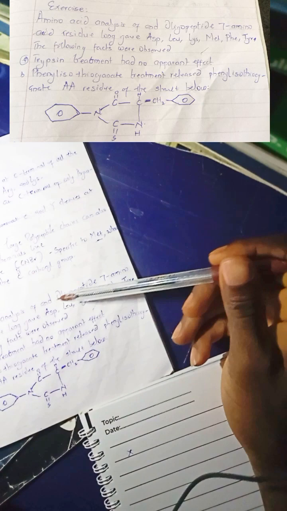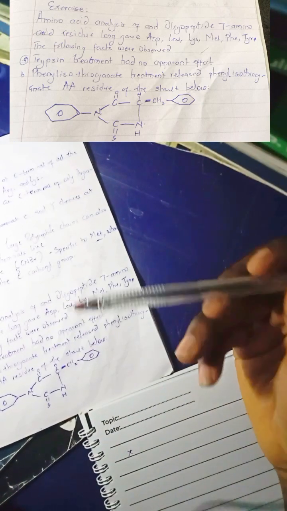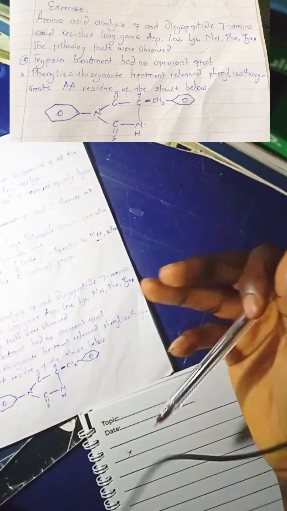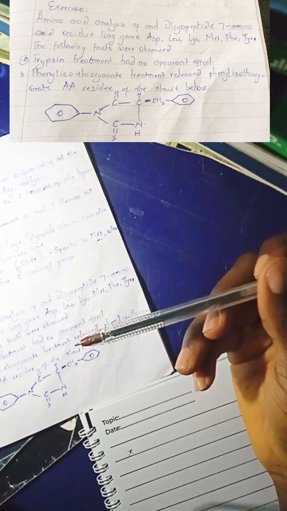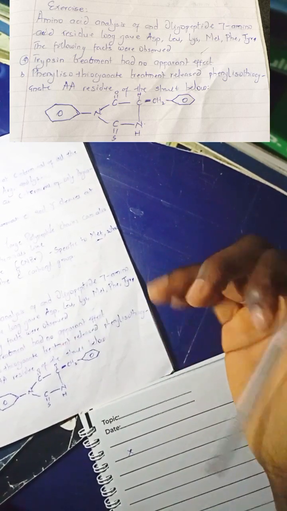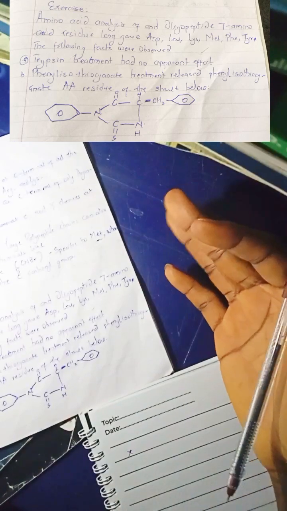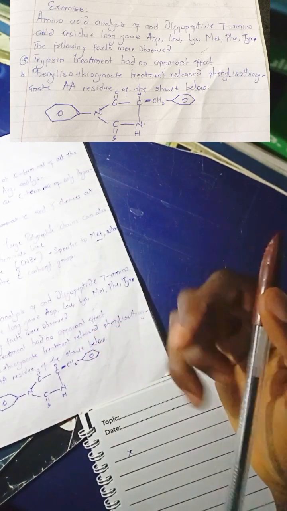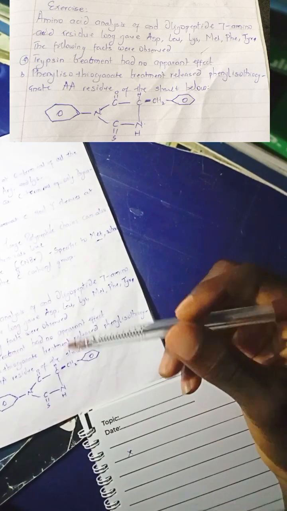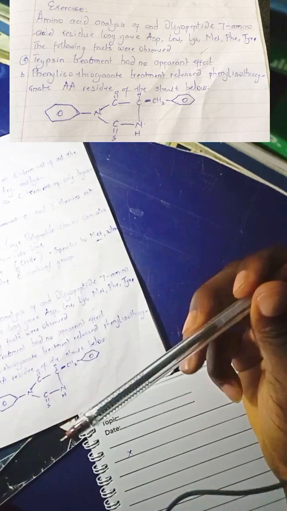It says: amino acid analysis of the oligopeptide, 7 amino acid residues long, gave aspartate, leucine, lysine, methionine, phenylalanine, and tyrosine. So take note, this kind of question is more of logical thinking than problem solving. It's not math, it's not something where you use a formula and solve. But you have to be able to read each statement and find what it means from each statement they gave.